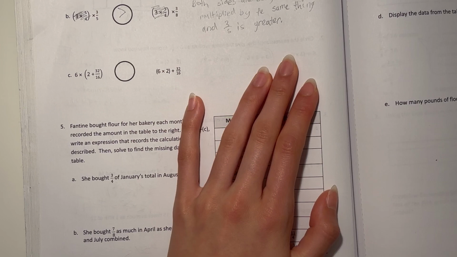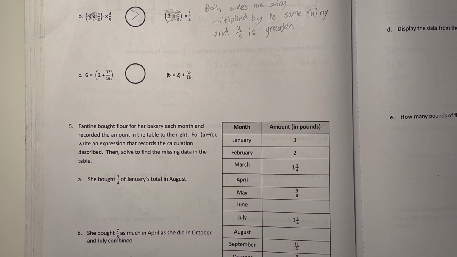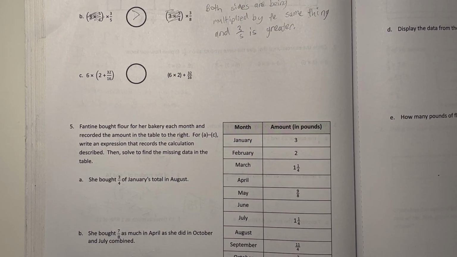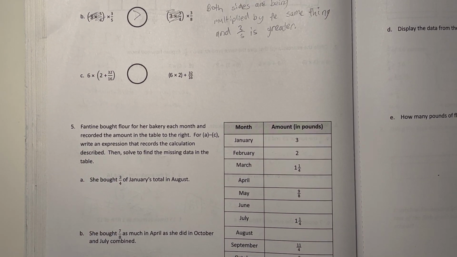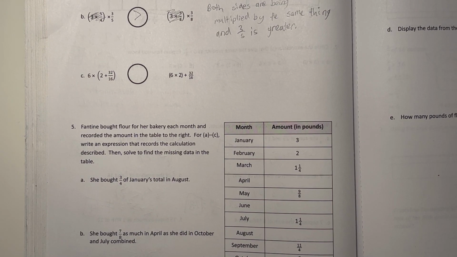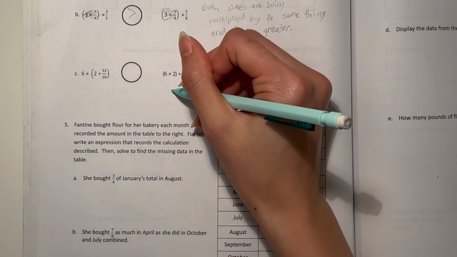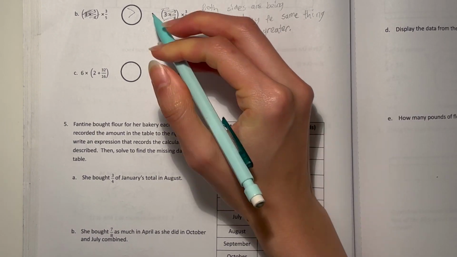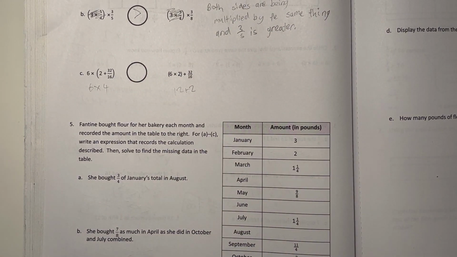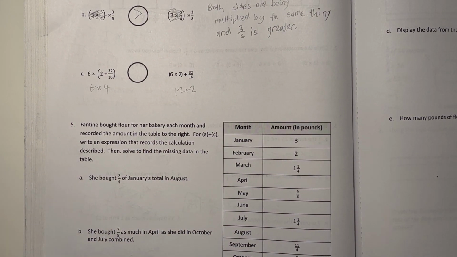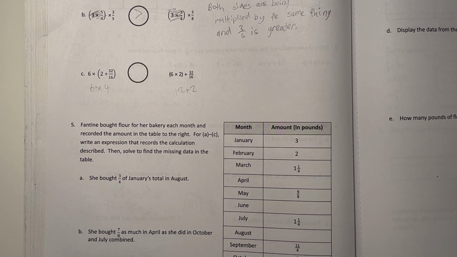So yeah. All right, C. 6 times 2 plus 32 over 16, or 6 times 2 plus 32 over 16. So 32 over 16 is 2. So 6 times 2, so 12 plus 2, or 6 times 4. We're doing addition here and multiplication. So multiplication will be greater because when you're multiplying things, numbers will be greater, especially with big numbers.